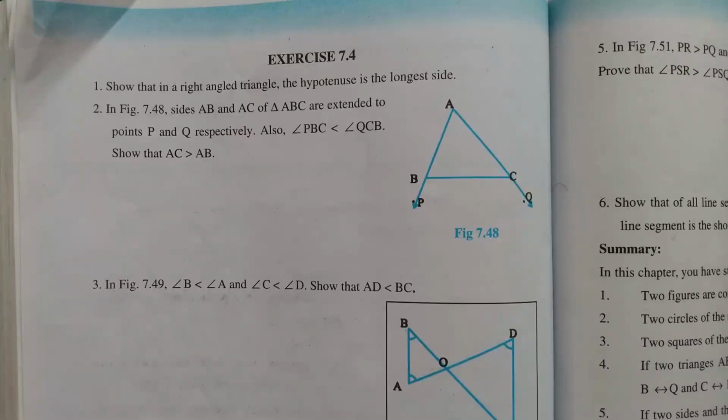Hello students, we will continue with our chapter number 7, Triangles, and today we will do exercise 7.4. This exercise is based upon certain theorems. Let's have a look at that.